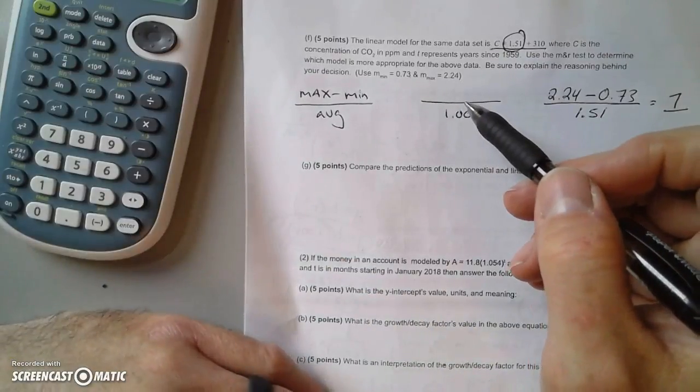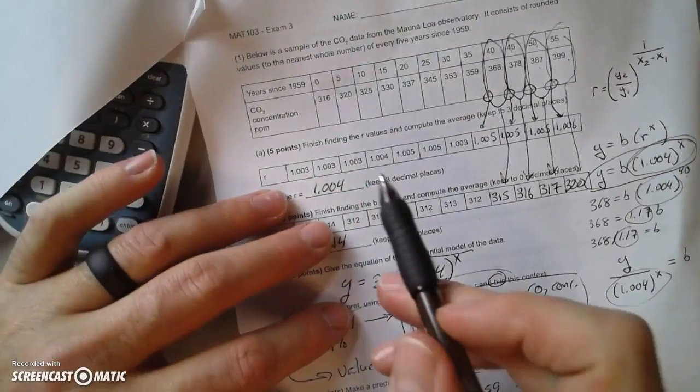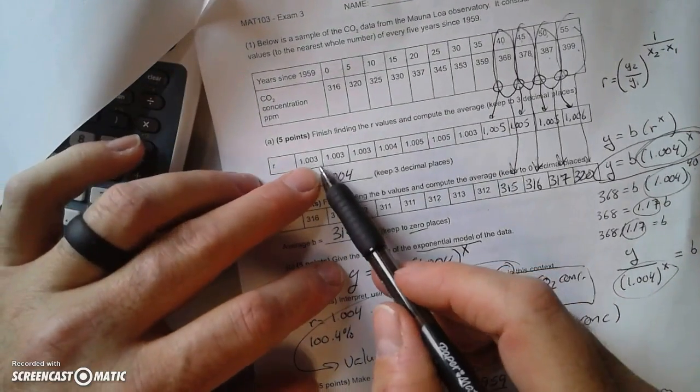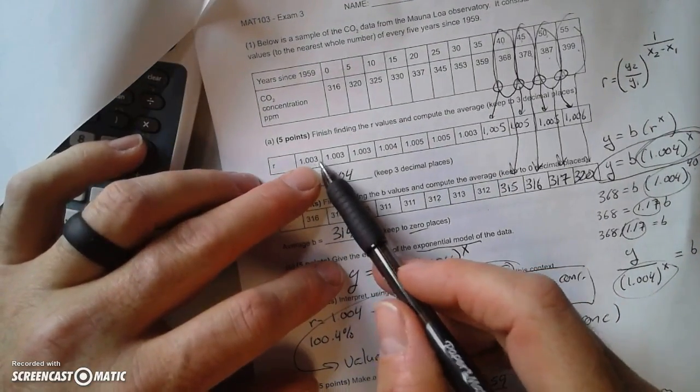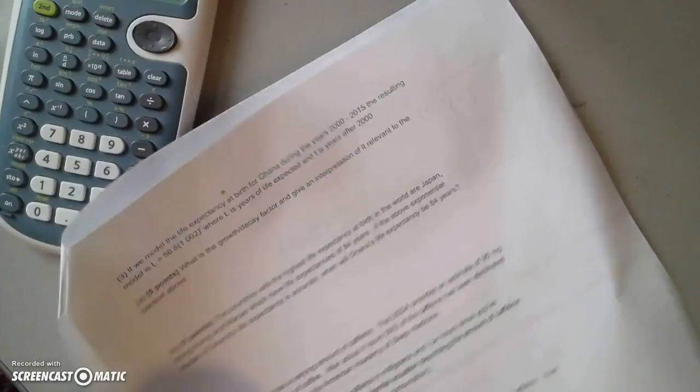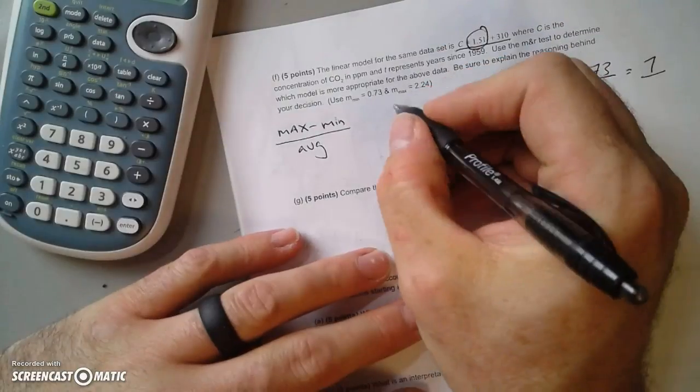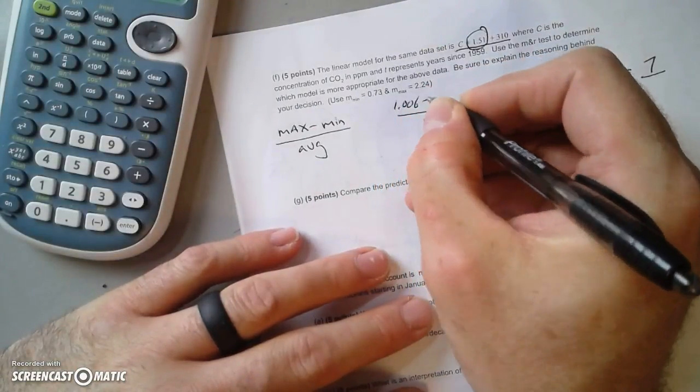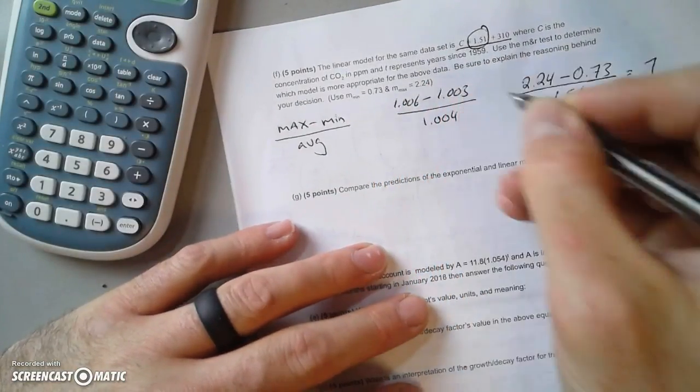Now, for the max and min R, let's go back to the first side. The min maybe 1.003, the max up to 1.006. So 1.006 minus 1.003.